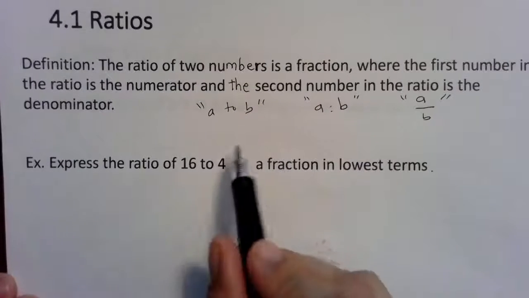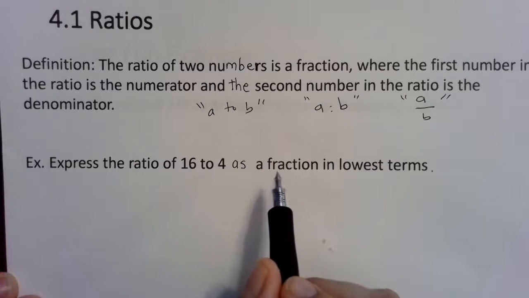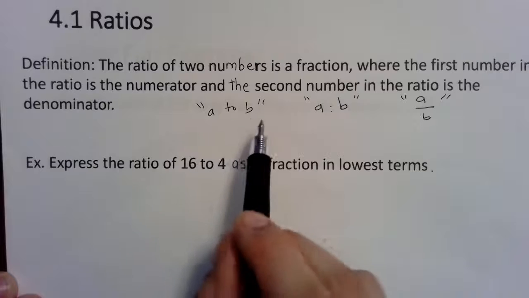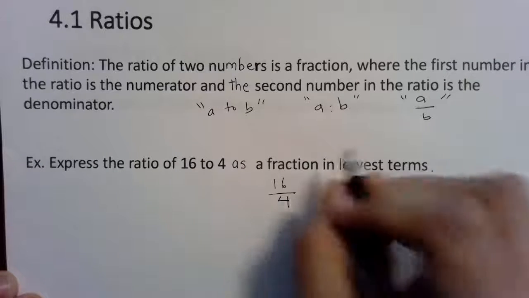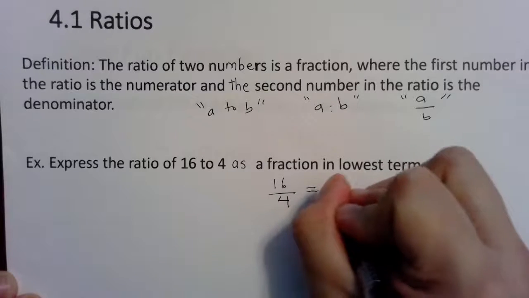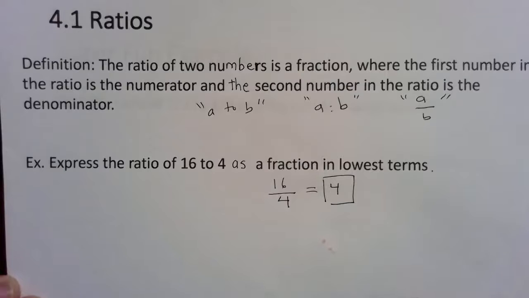For example, here it says express the ratio of 16 to 4 as a fraction in lowest terms. The first number is 16, so that goes in the numerator, 4 is in the denominator, and when you simplify that, it just becomes 4, because 16 divided by 4 is 4. Alright, let's continue.